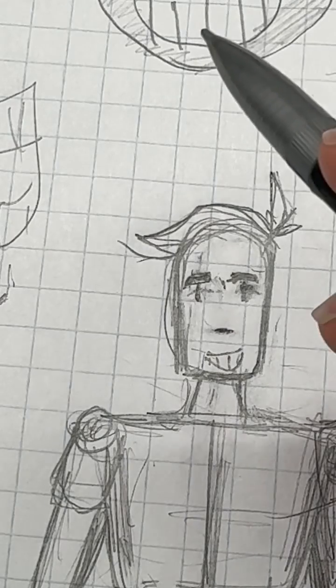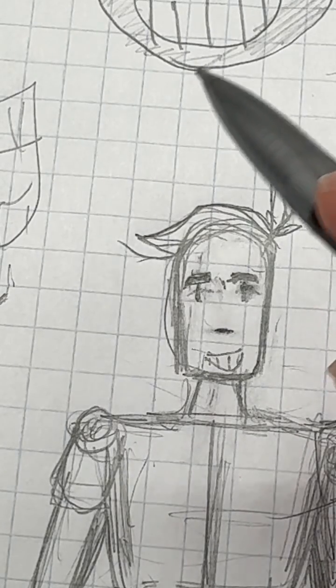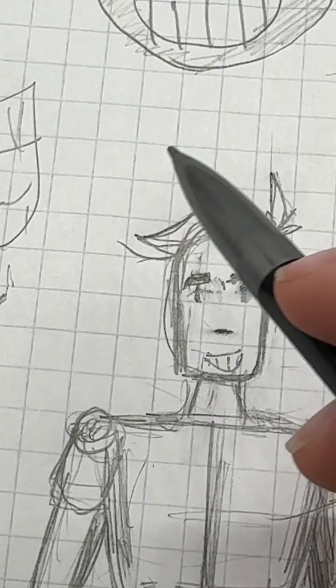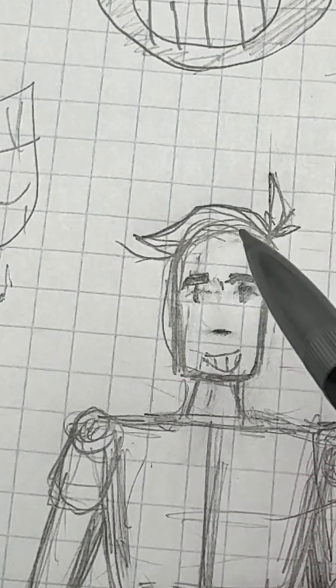I guess it could be symbolism for letting go of your past, but then I plan on him getting the long hair back when he's older and the owner of the restaurant. But then maybe it loses its symbolism. I don't know. But yeah, he's that thing down there.